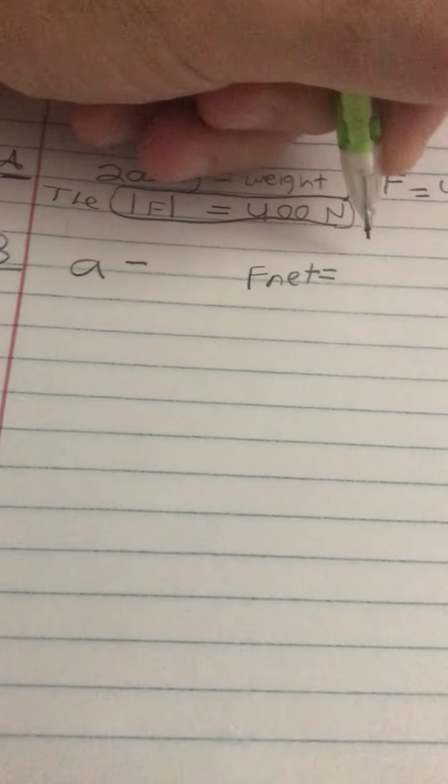So we have acceleration given by A, and we have 400 newtons, and the mass is 200 kilograms. So we have F net, which is simply equal to mass times acceleration.